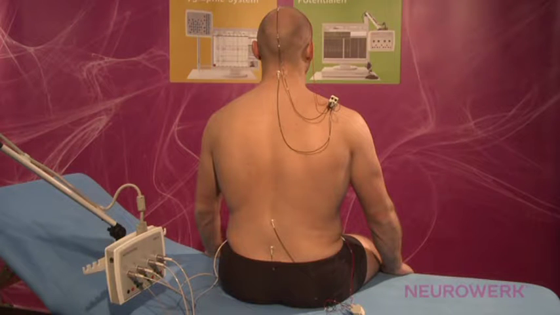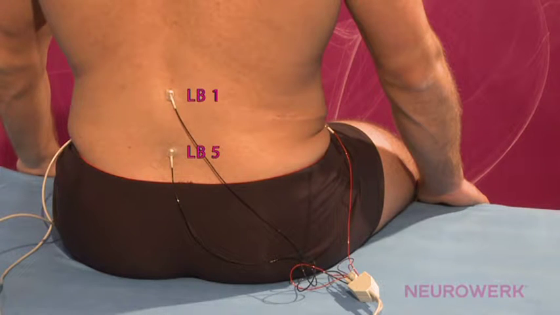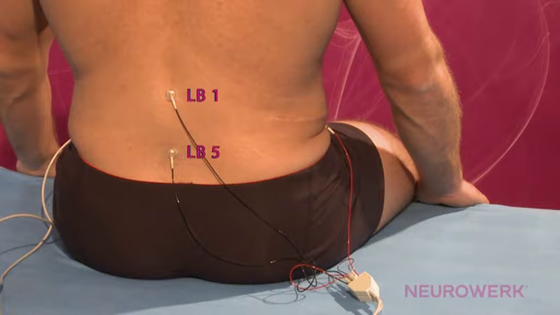In conclusion, the LB1 recording point corresponds to channel 3, while the LB5 point corresponds to channel 4. Locating LB1 is easiest if you form a straight imaginary line from the lower costal arc to the spinous process. LB5 is easy to locate when, after feeling the iliac crests, an imaginary straight connecting line is drawn. Based on this line, you need to move one further spinous process down.